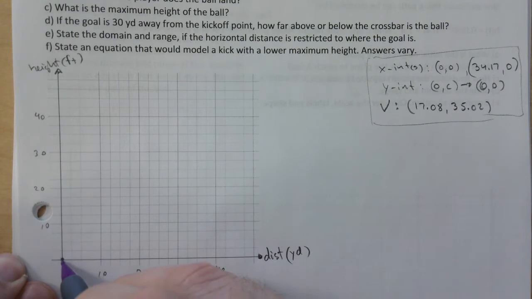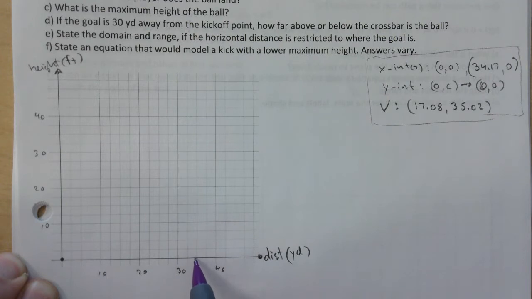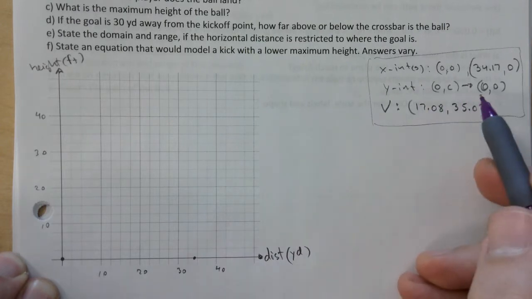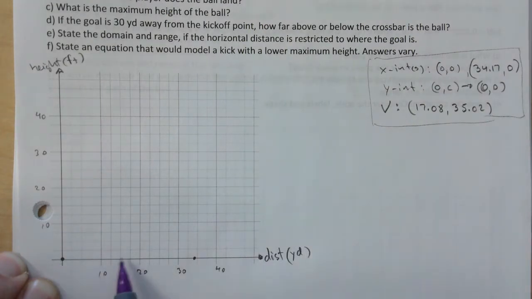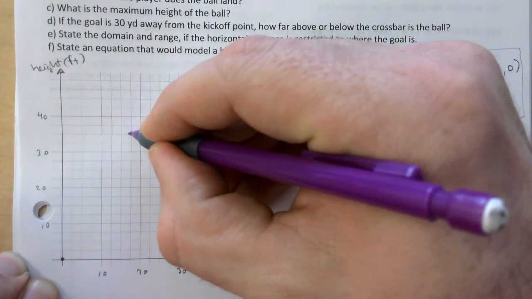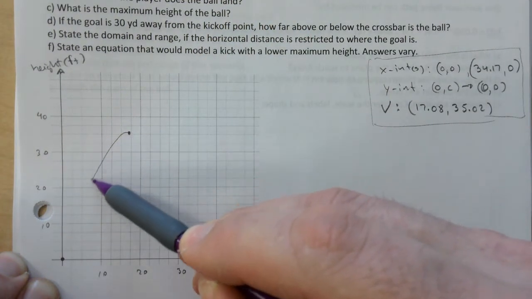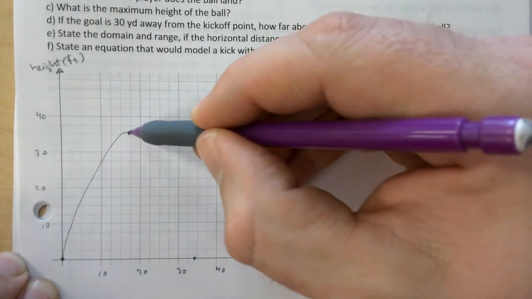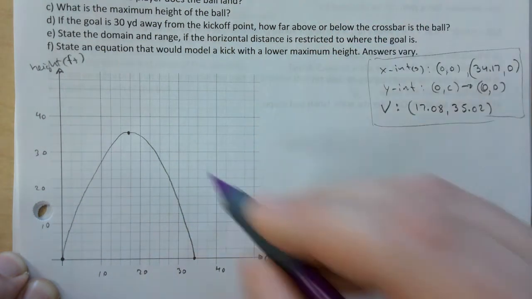Okay, so 0, 0 goes there, 34.17, this would be 35, so I would like it to be just under 35, and then it's 35.02 up here, 17.08, so this would be 15, this would be 17 and something, and I'm going to go all the way up to 35, which is right about there. Okay, and then you go out sideways a bit and then curve down. Out sideways and then curve down. There you go.